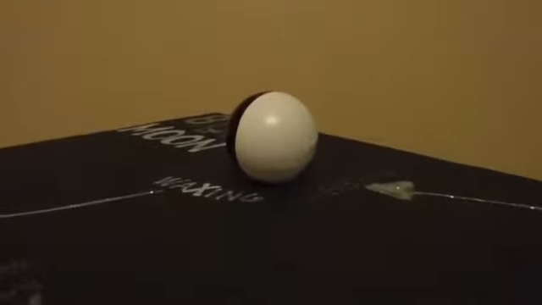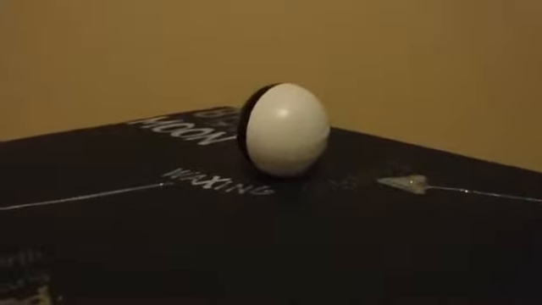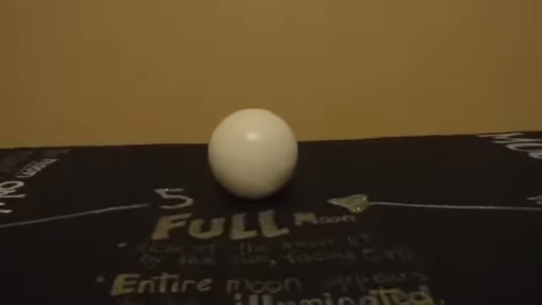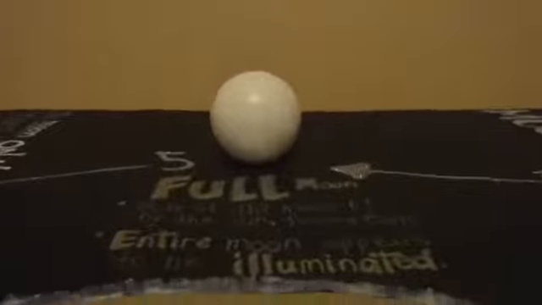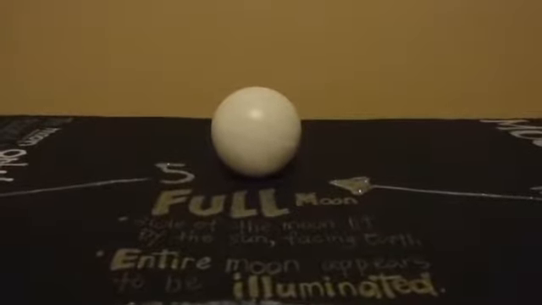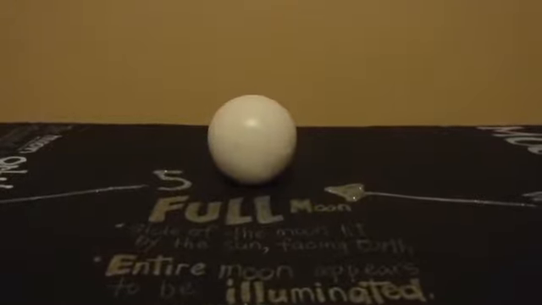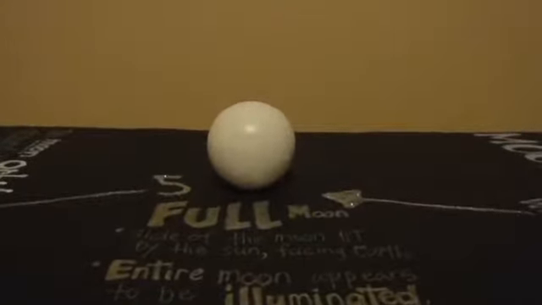As it gets closer in its position behind the Earth, we can see the vast majority of its surface during the waxing gibbous phase, until finally, when the moon is positioned on the opposite side of our planet from the sun, we see the entire face of the moon illuminated, and we call it the full moon.